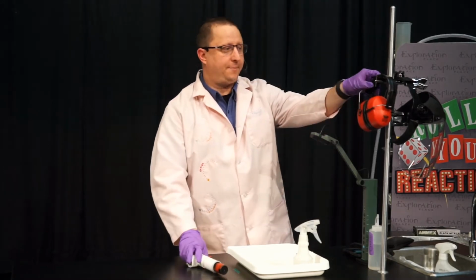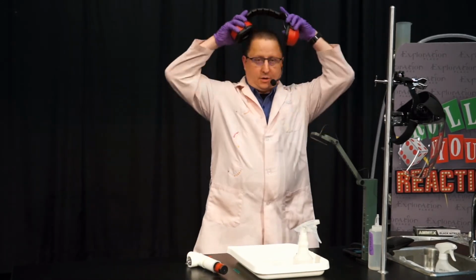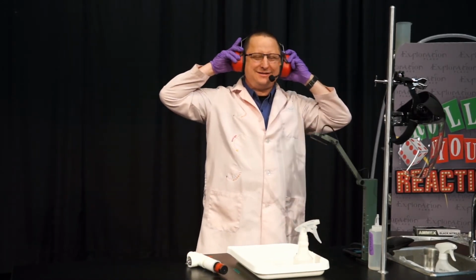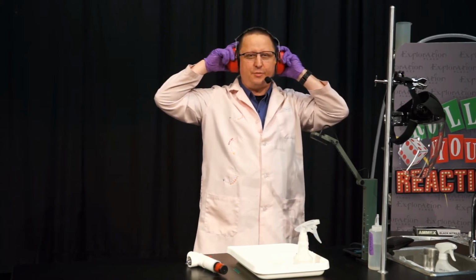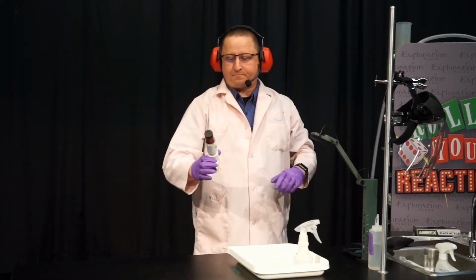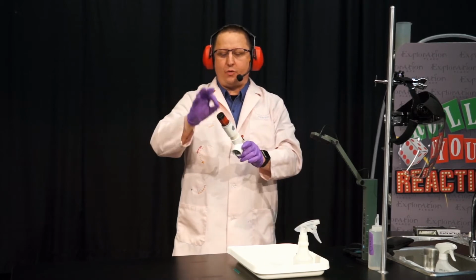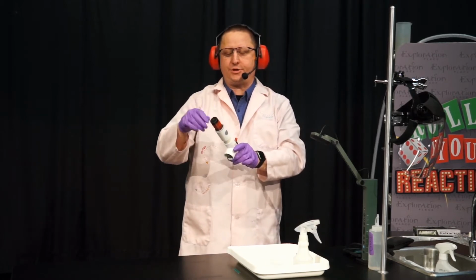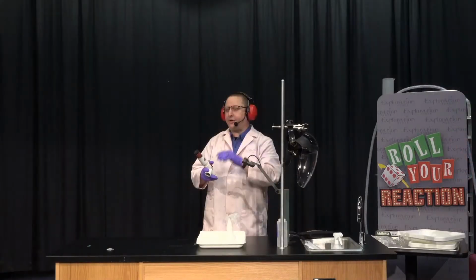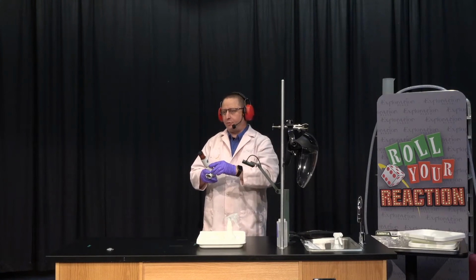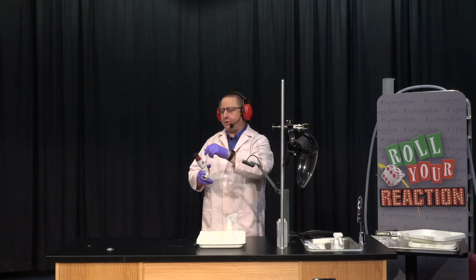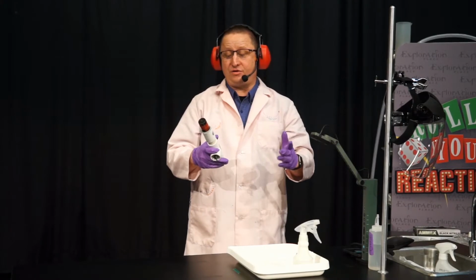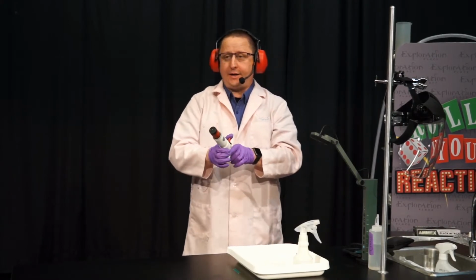Oh, I almost forgot. Safety first. I'm going to protect my ears because this might be just a little bit loud. Now, what's going to happen is when I light this, the fuel and the oxygen are going to combust. And what do you think at home is going to happen? Will this stay in place? Will it go off? Will it stay there? Who knows? Let's find out.